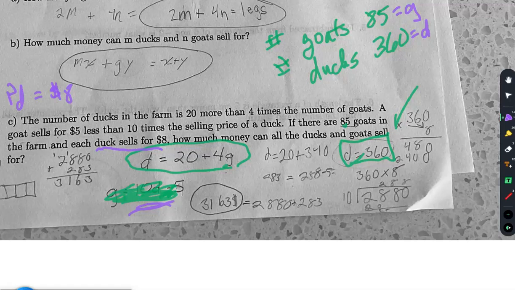Oh, I know how much money I can get from selling all the ducks, right? So all the ducks, if I sold, would give me $8 times 360. And see what that gives me. That gives me 2880. And I think that's what you got here, right? So 2880. So that's for selling the ducks.